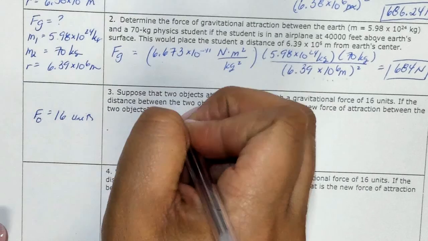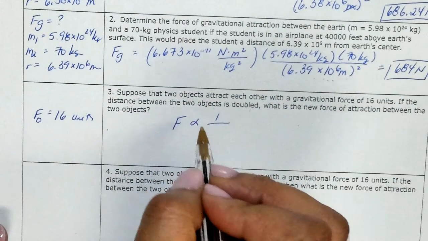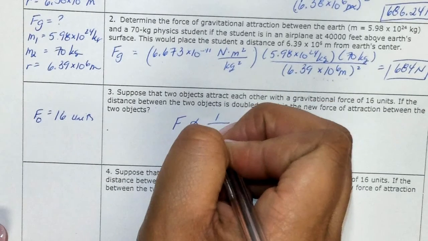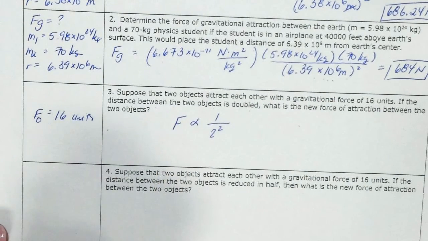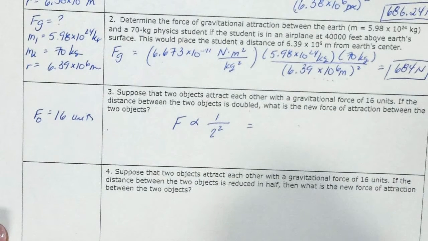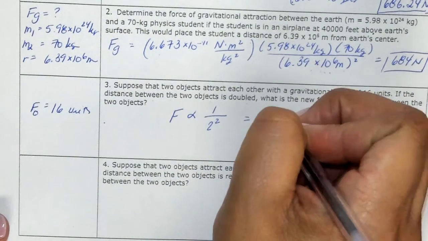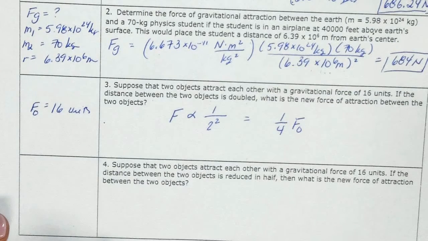F is proportional to 1 over, you said you are doubling the radius, so 2 squared means what are you doing to the force then? 1/4. Okay, so this is going to be 1/4 of whatever the original is. Plug in your numbers.